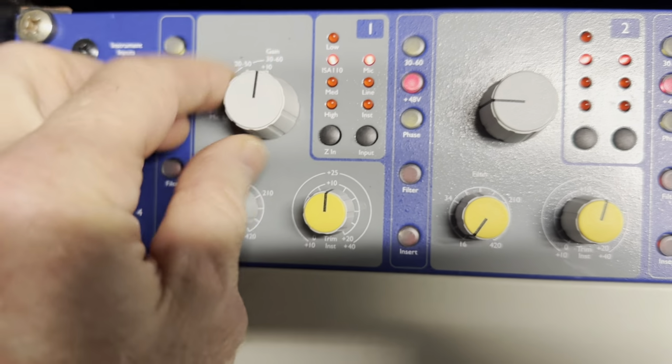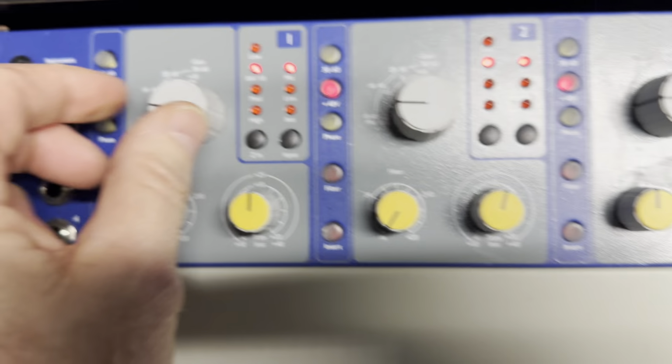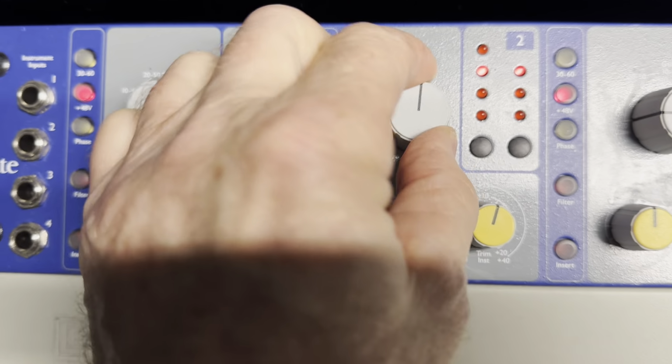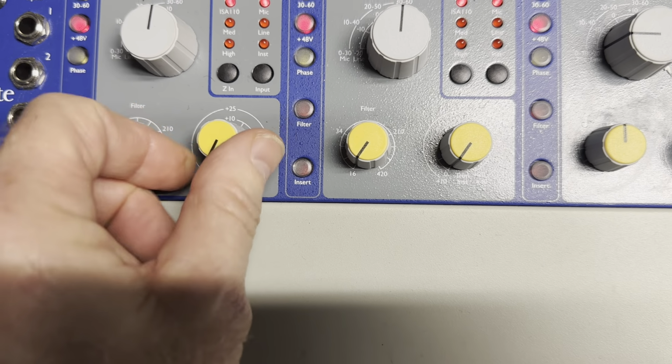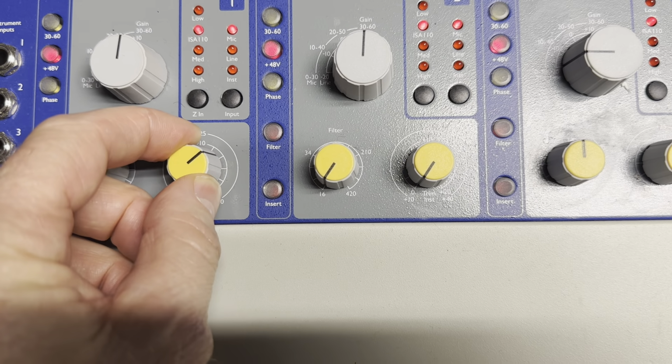So basically remember that going all the way left is reducing the level, and then we've got further gain adjustment here. So we've got a range that we can increase.